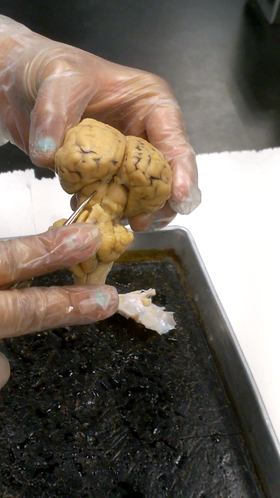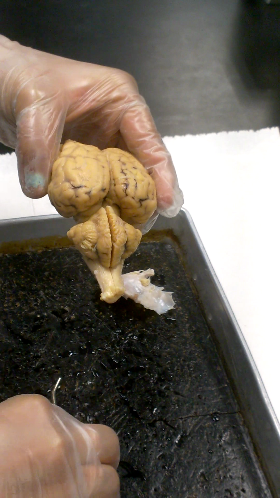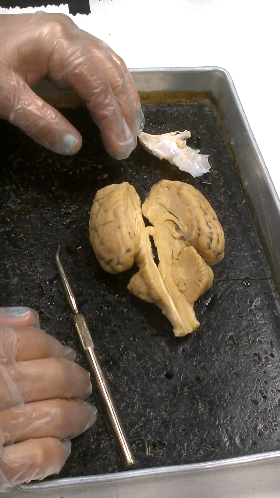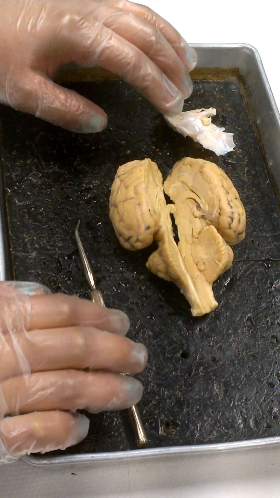Okay, so back to our sagittal section here. See which brain half has the structures I want to look at the best. Okay, so the next thing we're going to talk about, guys, is the thalamus. All right, so get ready for the thalamus.